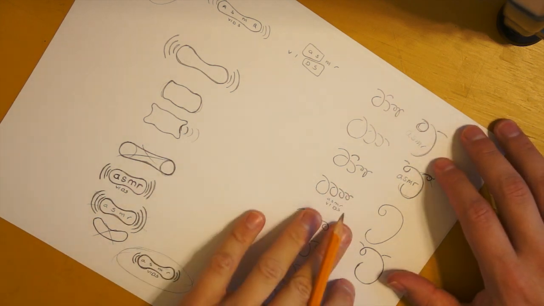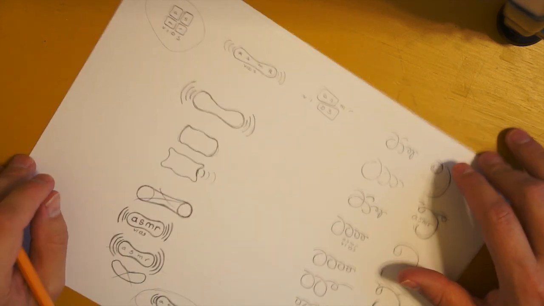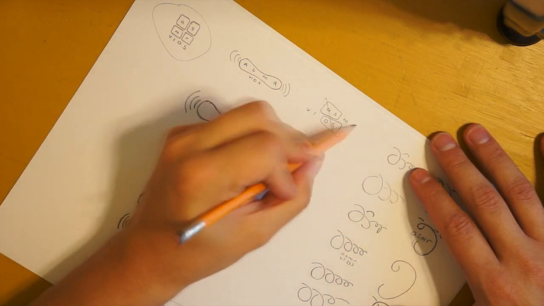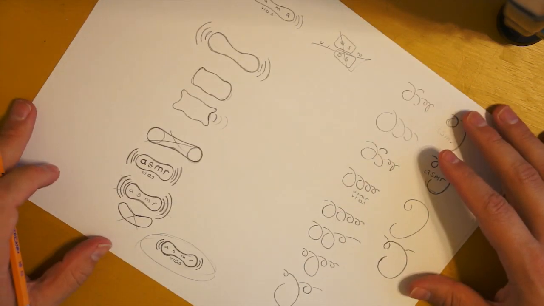I don't know that this really says relax and sleep. And I'm going to get rid of that one completely. I don't like it.